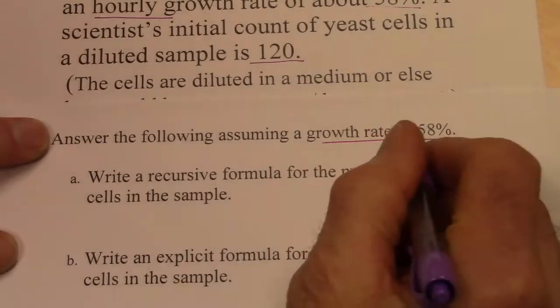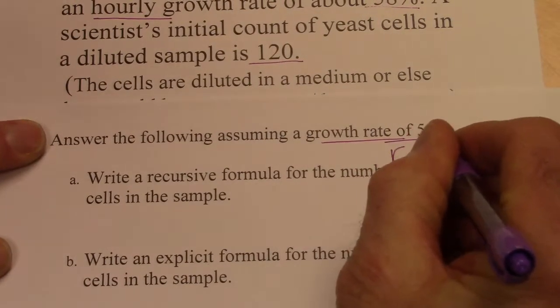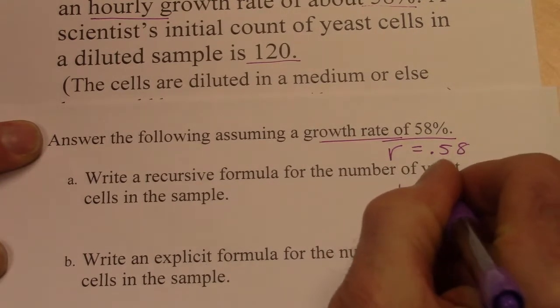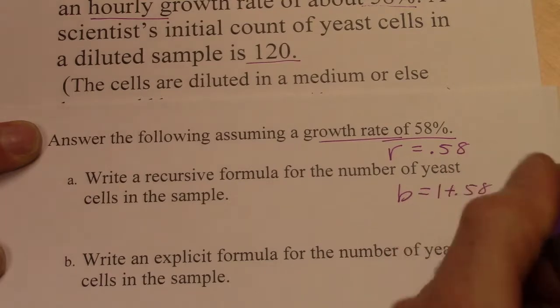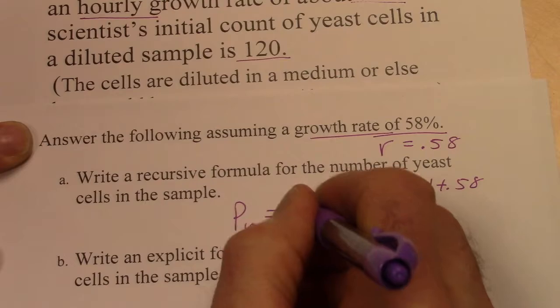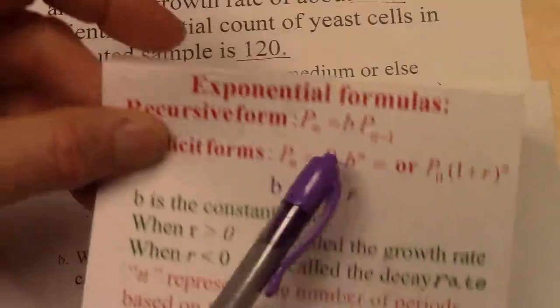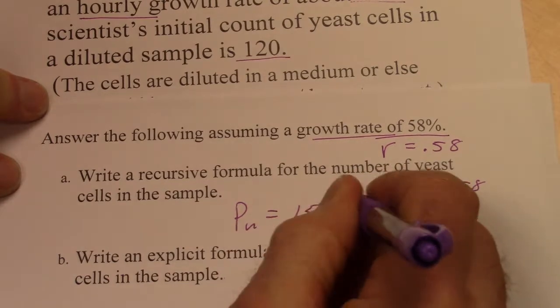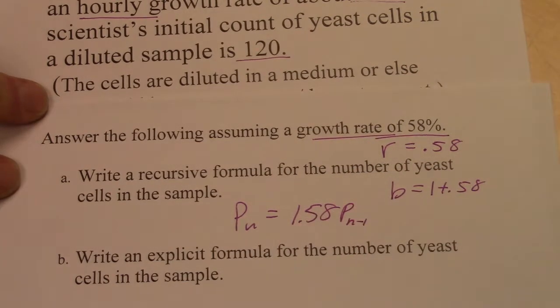This is a growth rate of 58%, so r equals 0.58. So B is equal to 1 plus 0.58, or 1.58. So we get P sub n is equal to B times P sub n minus 1, so 1.58 times P sub n minus 1.